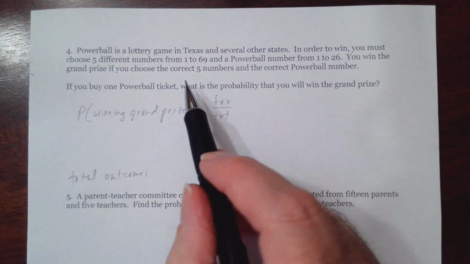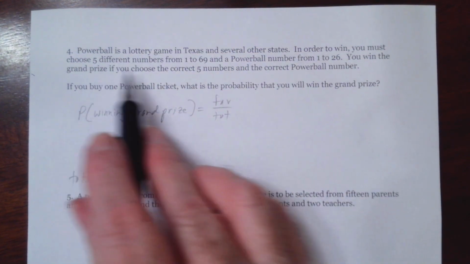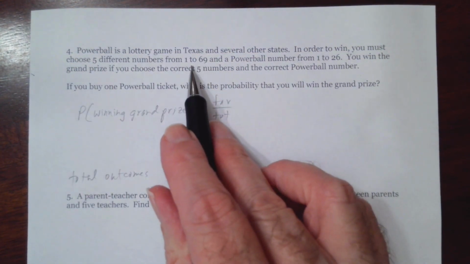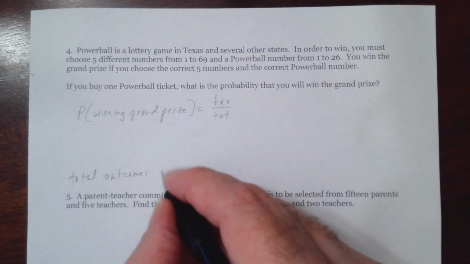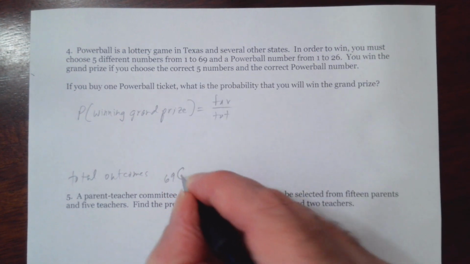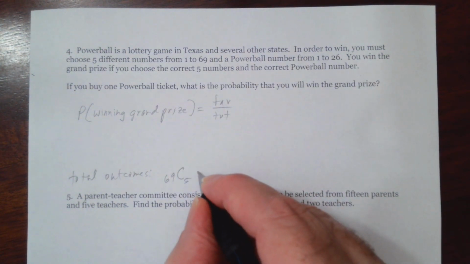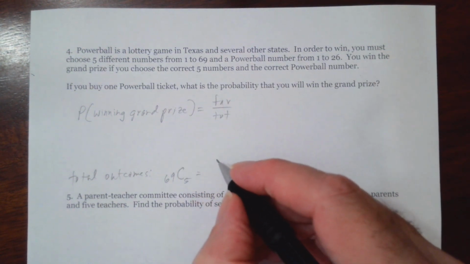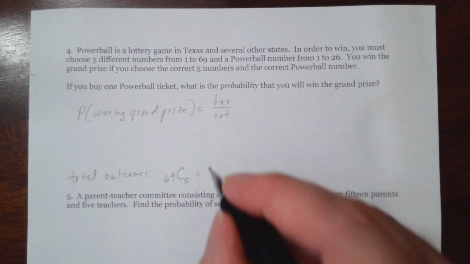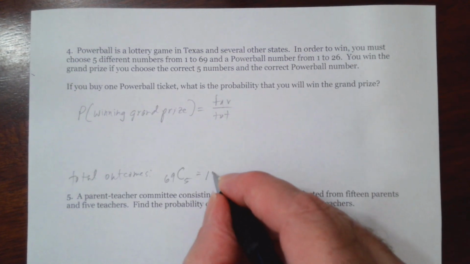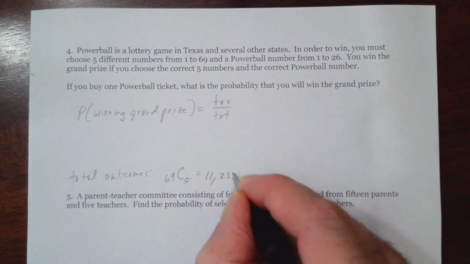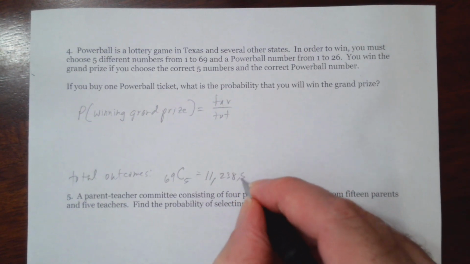In how many ways can you choose 5 of these white balls from the balls from 1 to 69? Well, that's 69 choose 5. And if you do that, you find that it is 11,238,513.